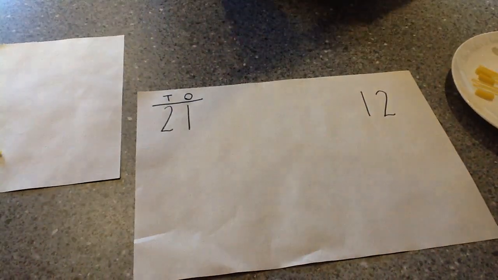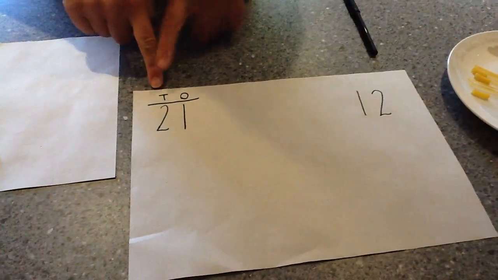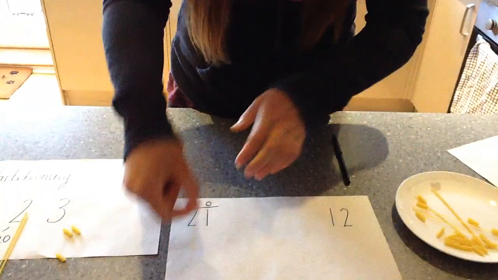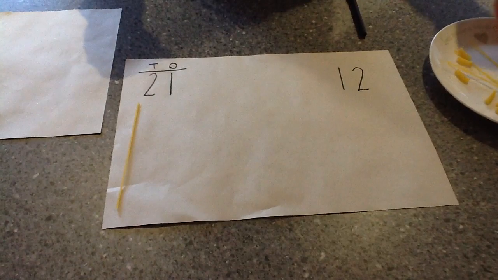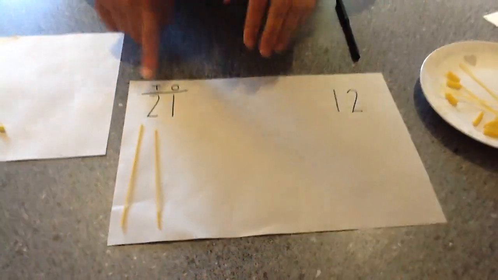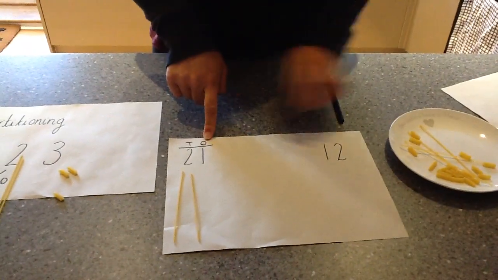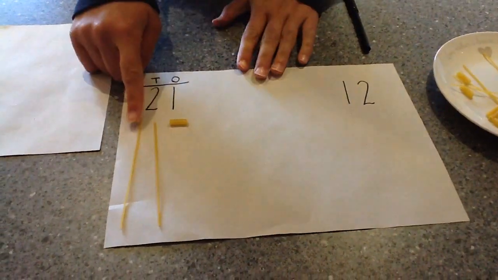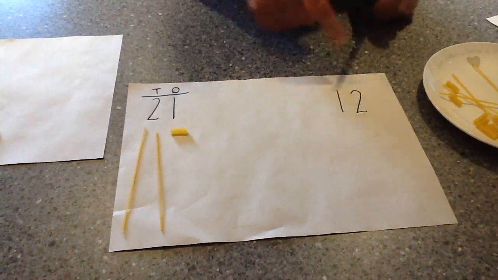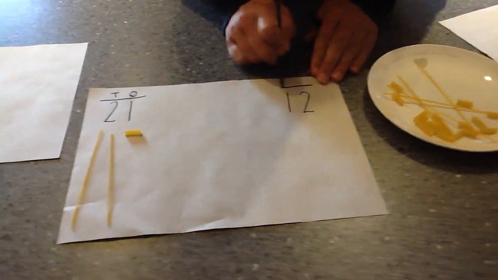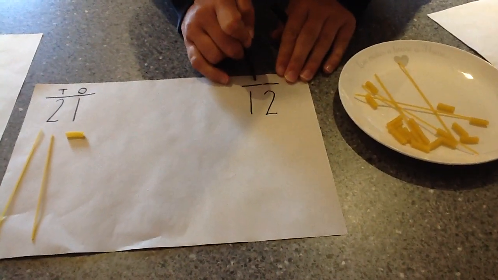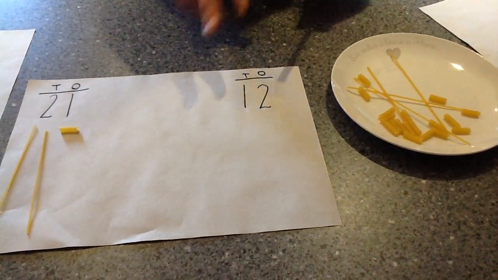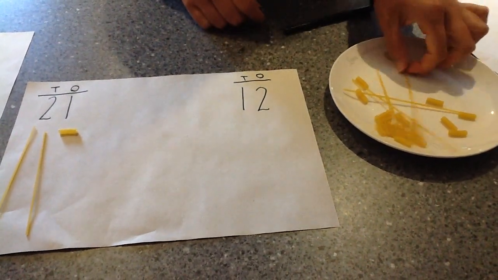So you might have seen it written like this before. So first of all, I need to do my 2 10s. So again, I'm going to get my pasta pieces. 1 10, 2 10s. There's my 2 10s, and then I've got a 1. So I need to do my 1 1. 10, 20, 1. Now this number's tricky because it's also got the number 2 and the number 1, but in a different order. So let me have another go.